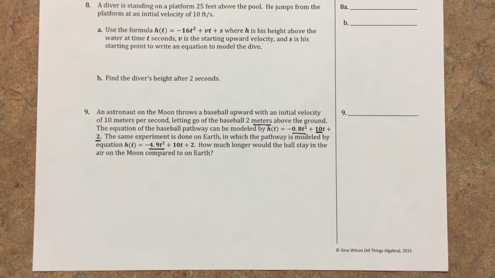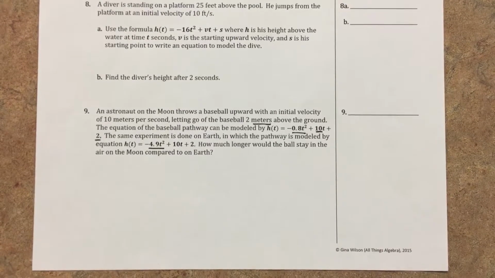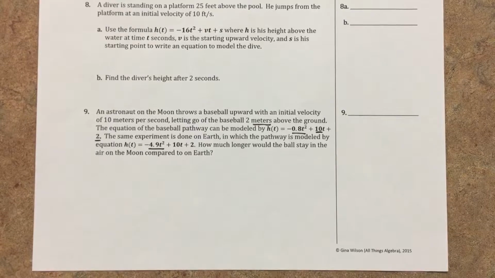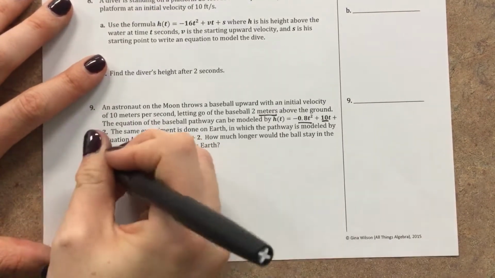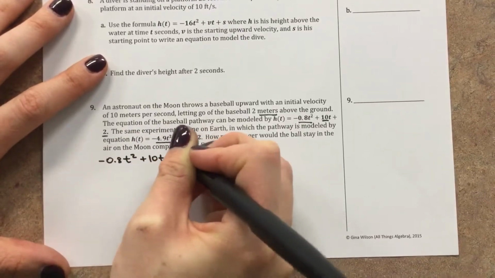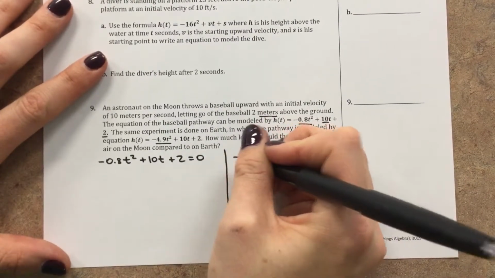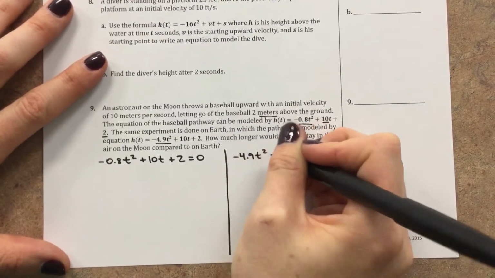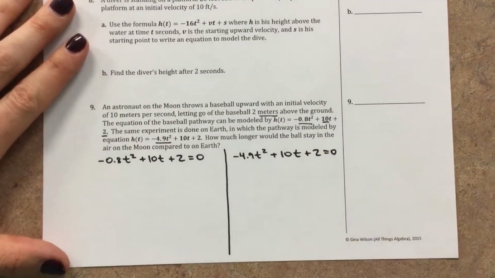So we're going to do something similar to what we did with the domain and range for the first problem. We want to know when it hits the ground again. So we're going to set those equations equal to 0 and then see when it actually lands back on the ground at each point. So we are going to take the moon one, the negative 0.8 t squared plus 10t plus 2. We're going to set that equal to 0. And then to compare, we're going to take the Earth one and set that equal to 0, because a height of 0 would mean it's back on the ground.